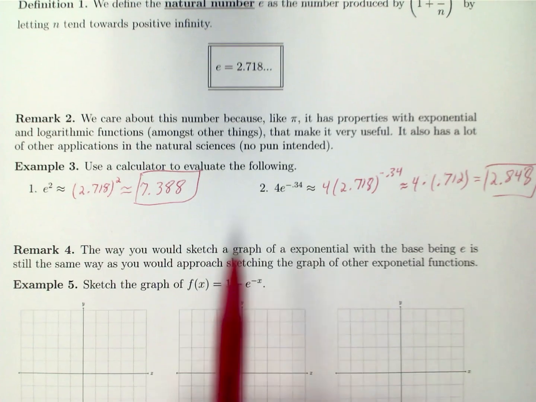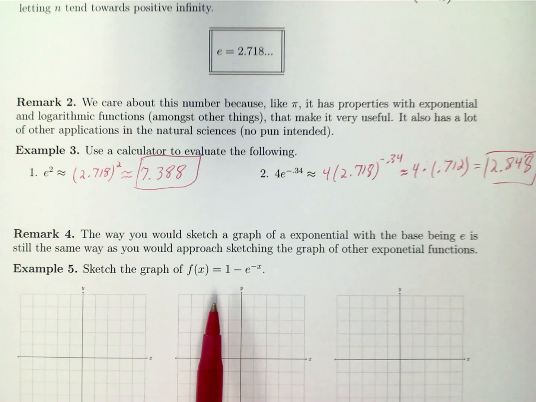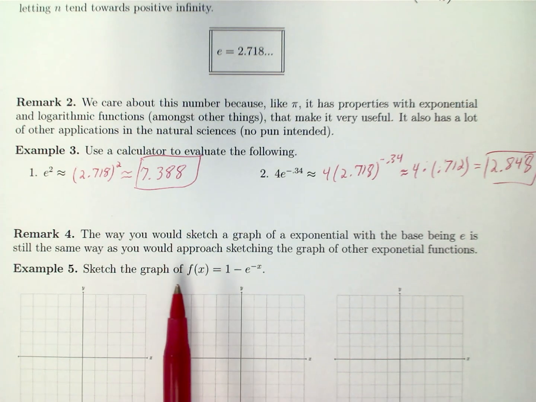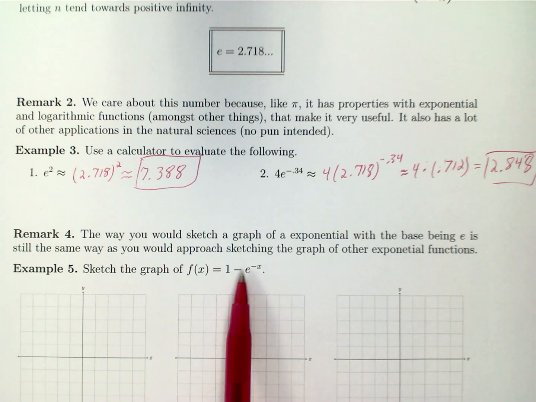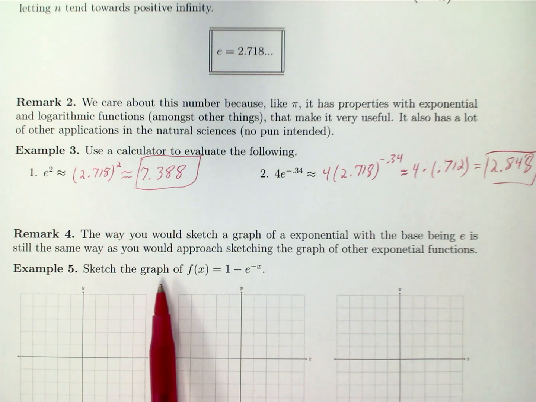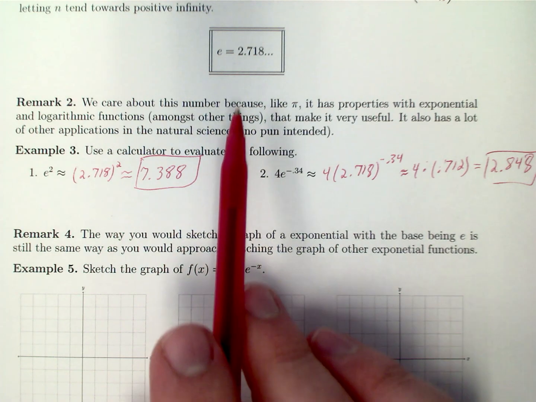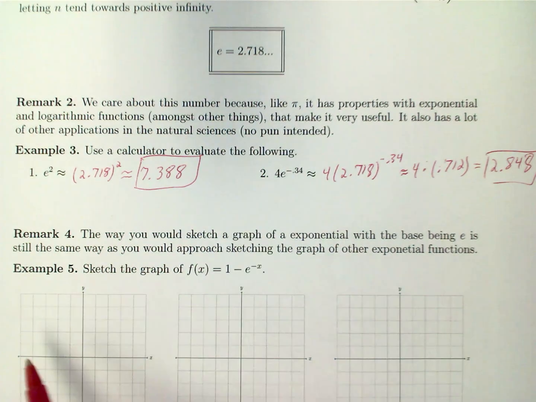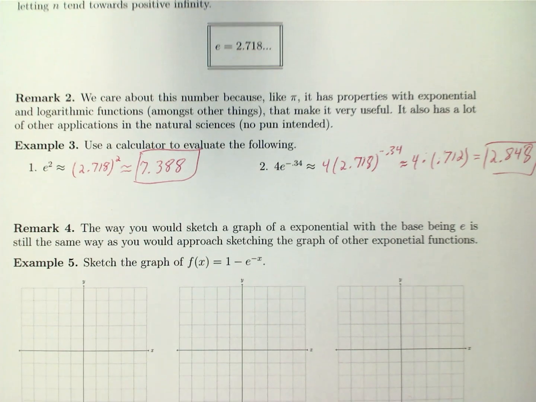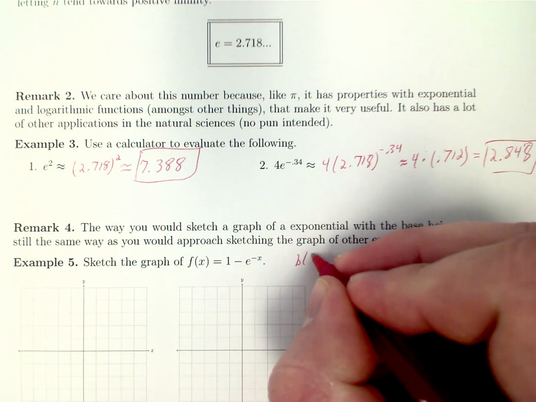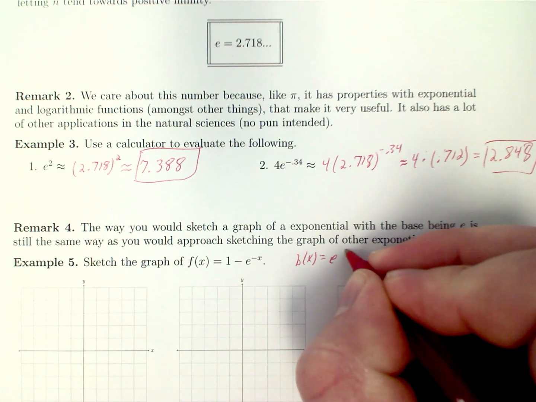Also with e, we can talk about the graph. Even though we have this nice e there, rather than some number, it is not a variable, okay? And we can do exponential graphs just like we did previously. Again, e is 2.718, which is certainly bigger than 1, so we get our standard base graph, the base graph of e to the x.